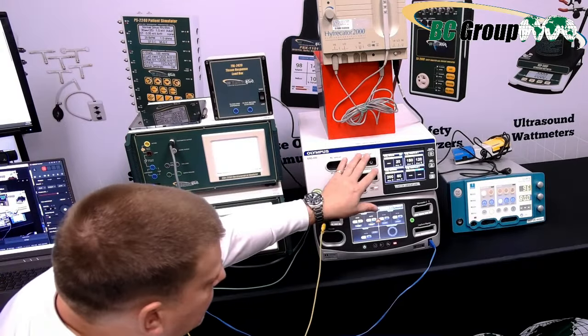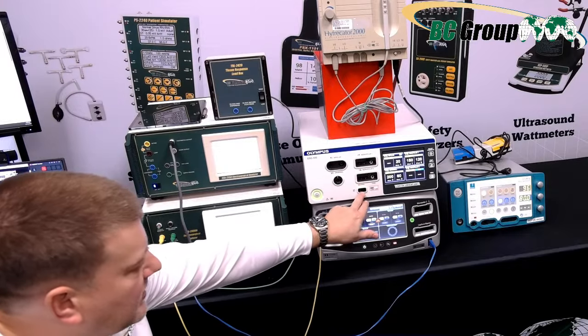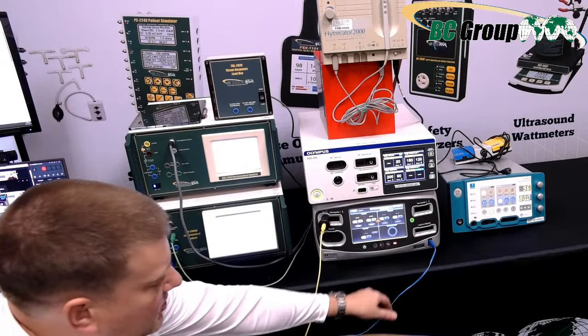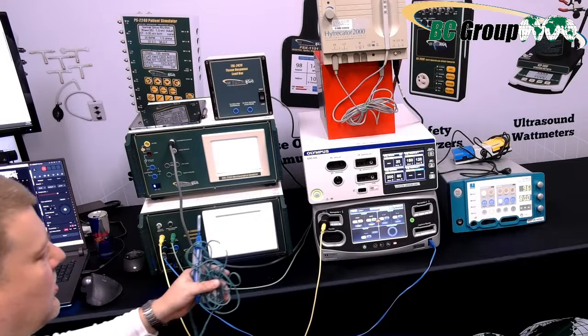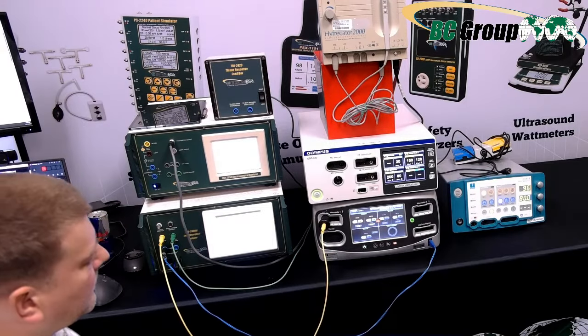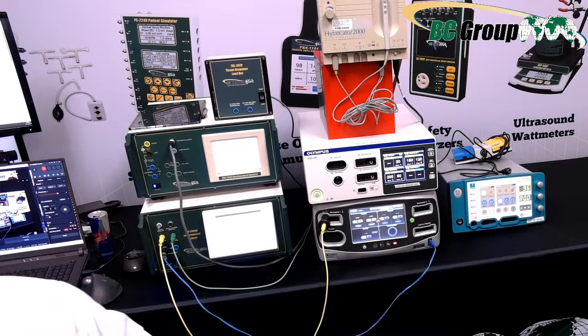So all these guys have semi-universal ports. There's some special things. Luckily, the return electrode is going to be a kind of common port. So a lot of people use banana plugs. You're going to find that they're going to work on everything. Okay.